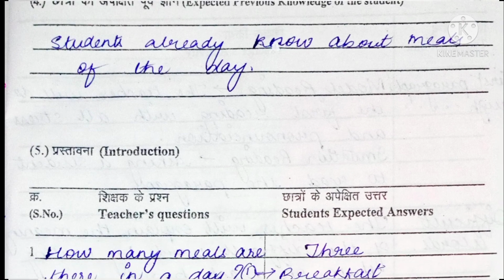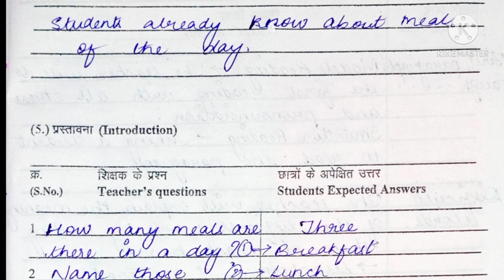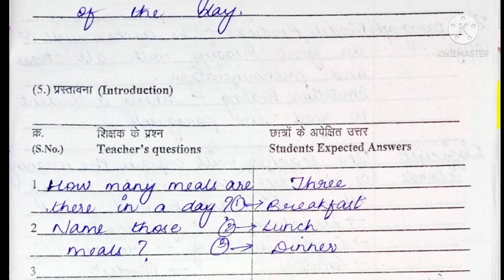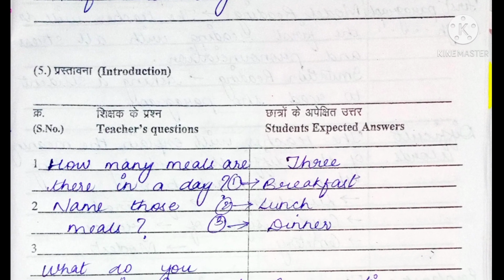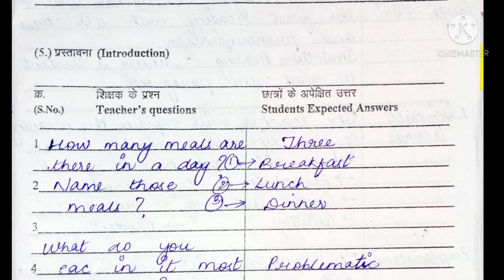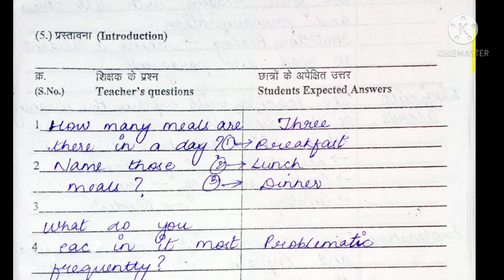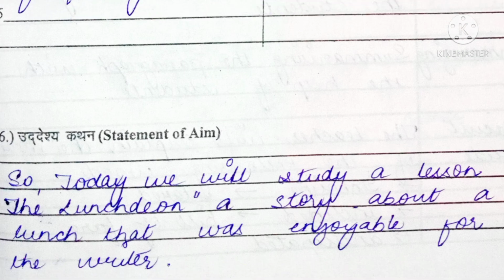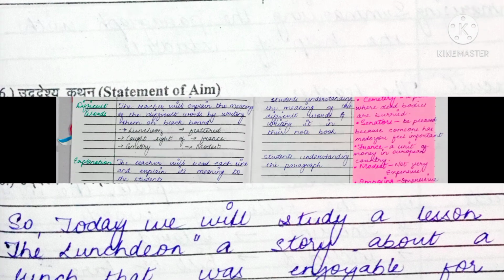The next point is of expected previous knowledge of the students. So here our students already know about the meals of the day. The next 5th point is of introduction, in which we will be asking a few questions and will be writing students' expected answers in the students' expected answer column. Then the 6th point is of statement of aim, in which we will reveal what the chapter is which we are going to study in the class.